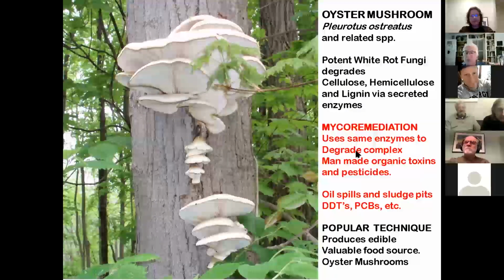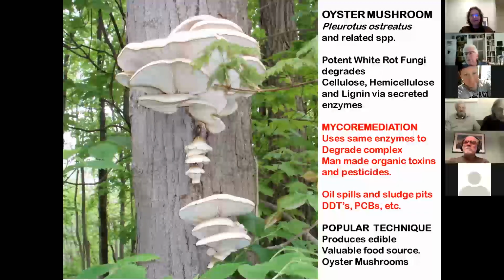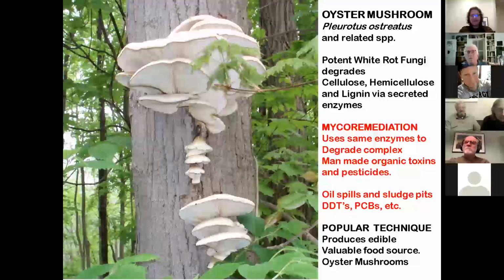So because this mushroom can digest lignin, we use this to digest other things like DDT and PCBs and oil spills and sludge. So this mushroom is grown on sludge fields. Usually what happens, they put a lot of sawdust or wood chips in it, and then they inoculate that. It often takes about 4 times as much of the wood chips as what you want to degrade to get this reaction going.